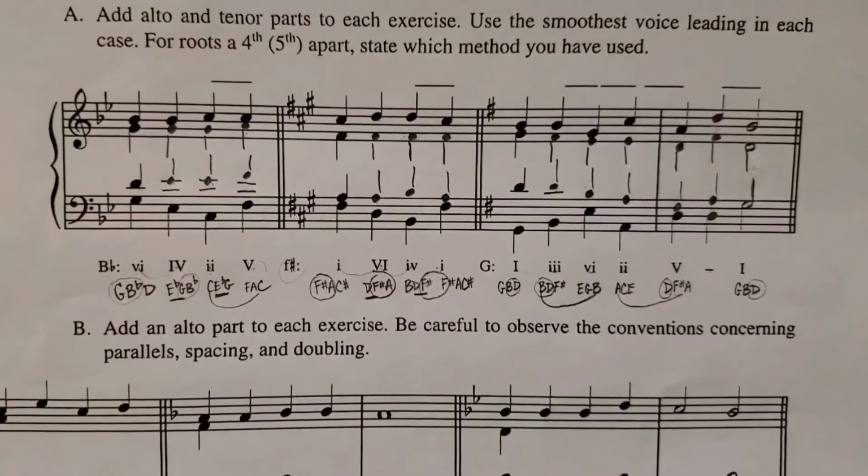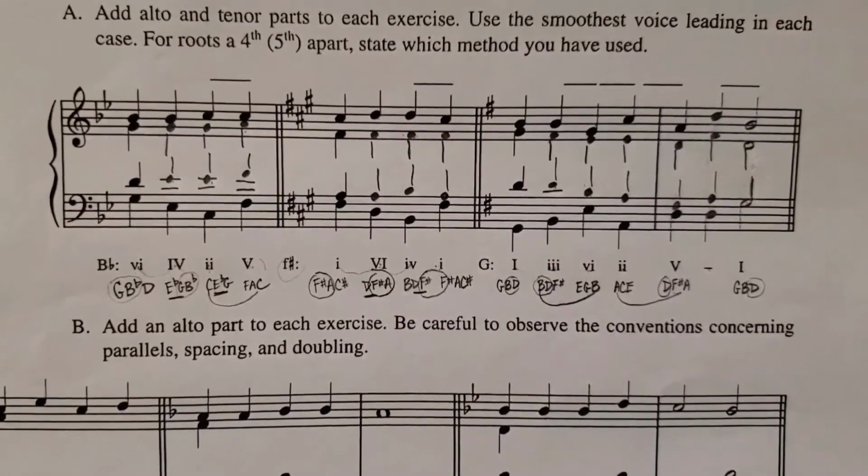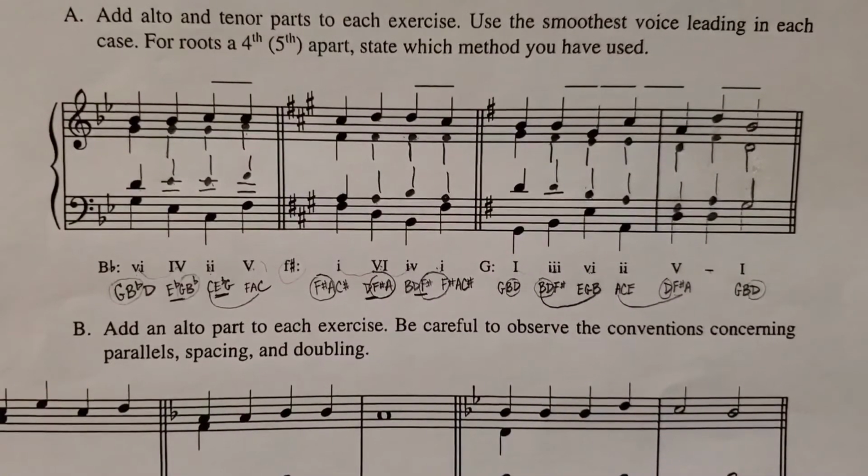All right, I'd like to play these examples for you now that we've voice led them. Here's the first one in B flat major.